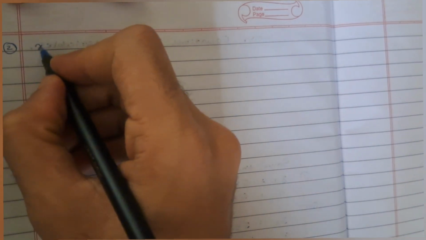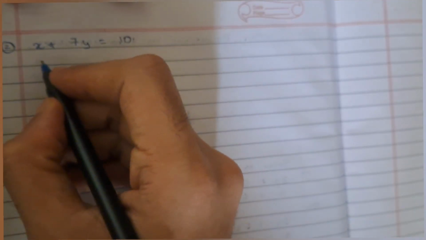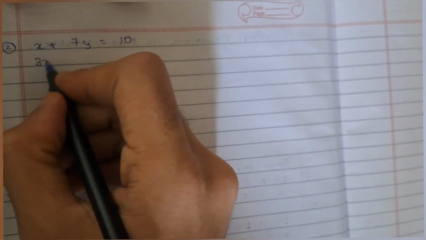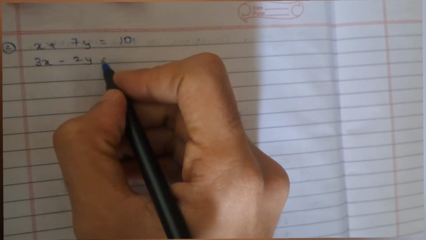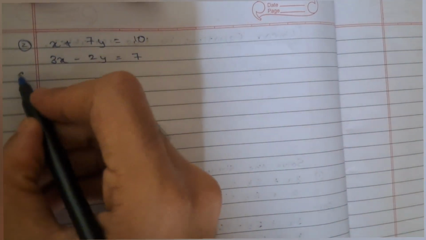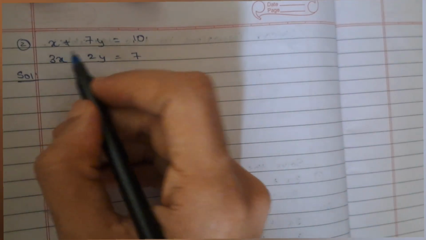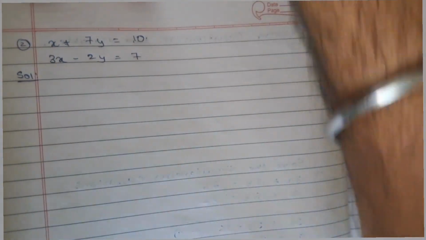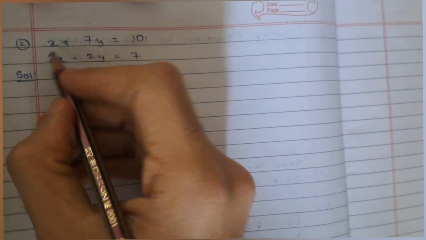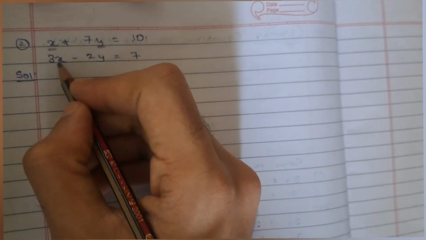Now let us see another couple of equations: x plus 7y is equal to 10, and another one is 3x minus 2y is equal to 7. Okay, now let's see how to find the solution of these equations. Again, when I say I need to find the solution, it's nothing else but finding the value of the alphabets used in these equations. So here it is nothing else but x and y. At the end of this sum's solution, I should have the values of x and y with me.